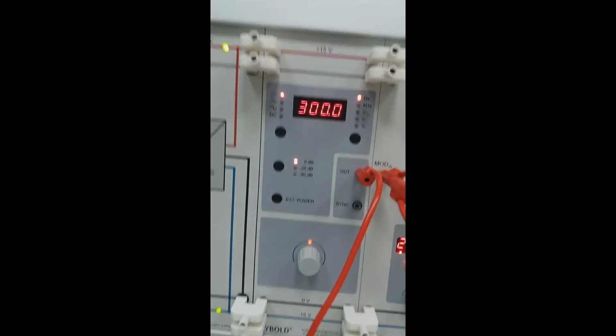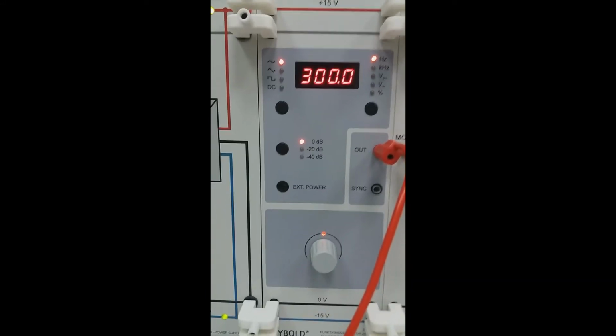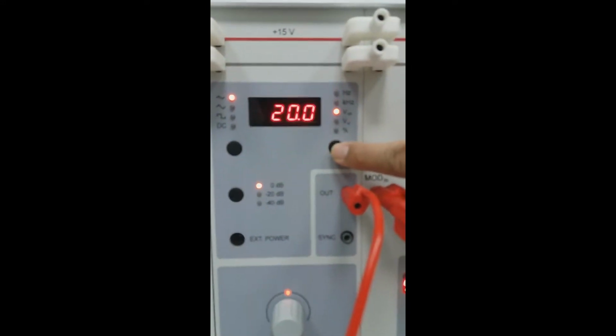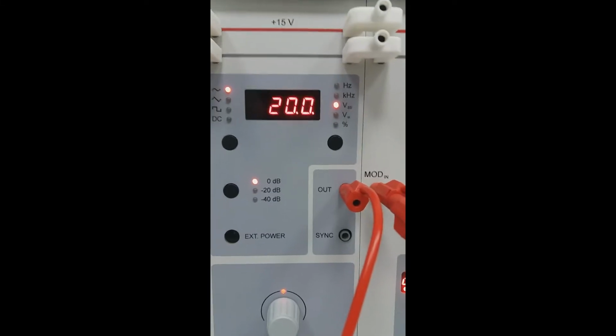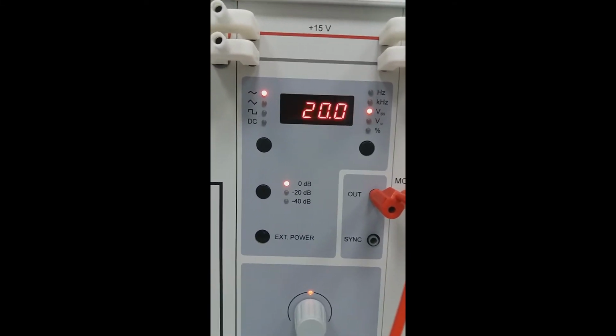This signal generator generates the modulating signal or the information signal, which in this case is 300 Hertz, and the level is 20 volts peak to peak. So the peak voltage is 10 volts and peak to peak is 20 volts. It's a sine wave.